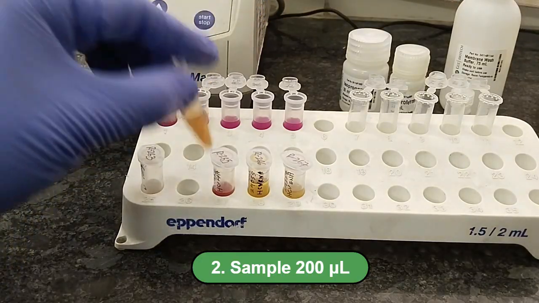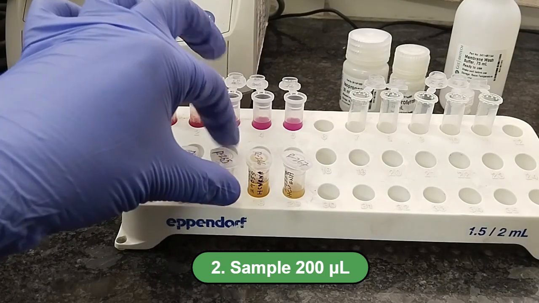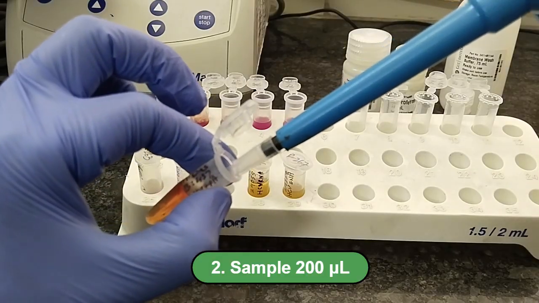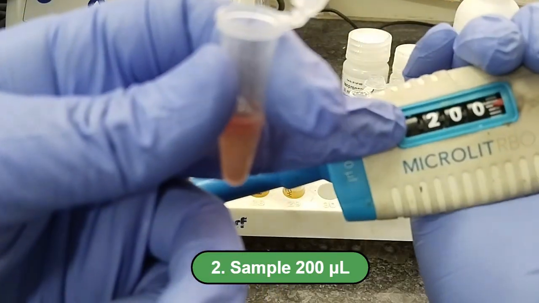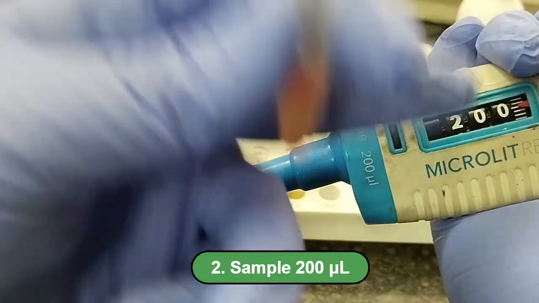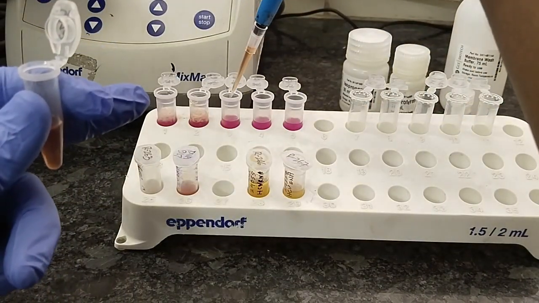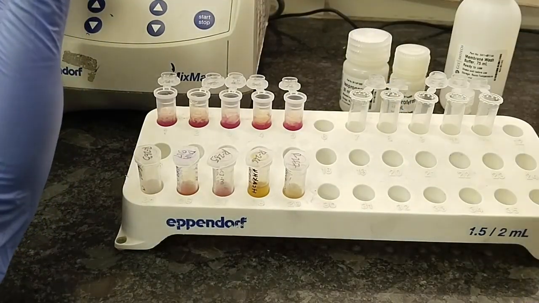Before adding the sample, we have to make sure we add the exact volume, exact 200 microliter. If you take less or more volume, it will affect the viral load. So before adding, we have to make sure that exactly 200 microliter is aspirated. Now sample addition is completed.